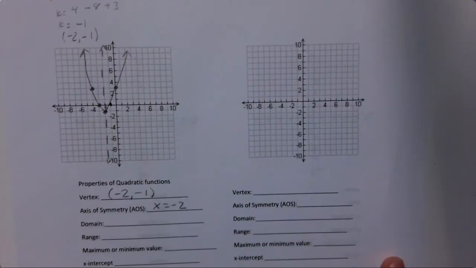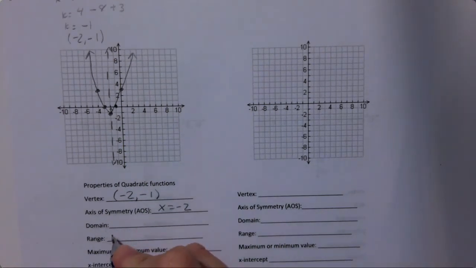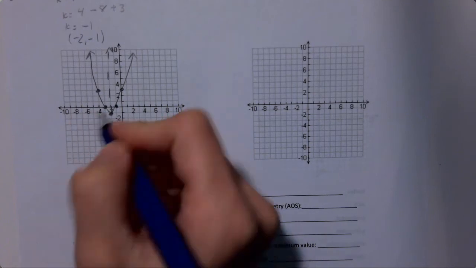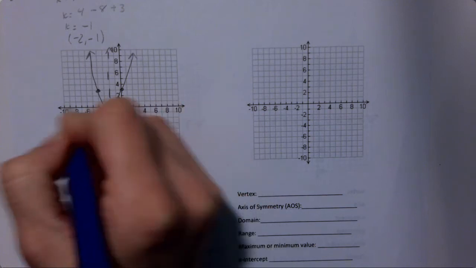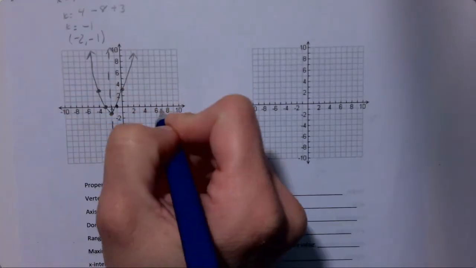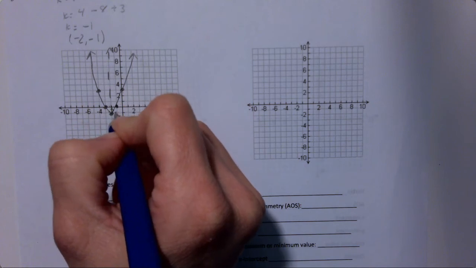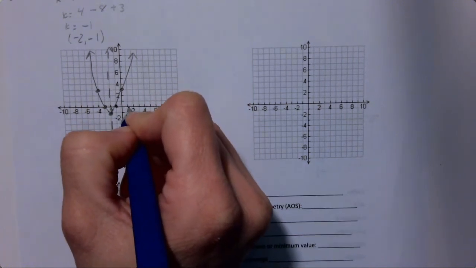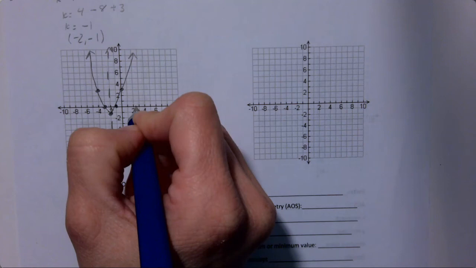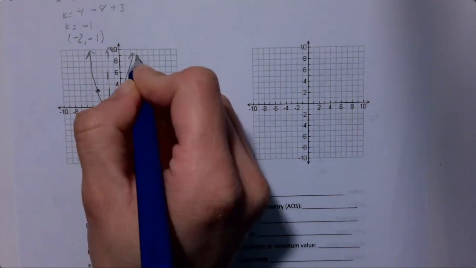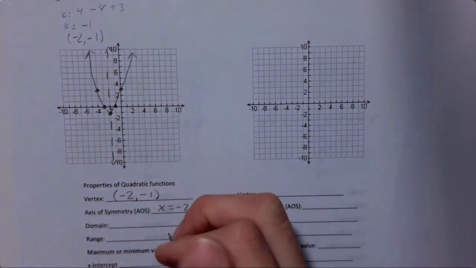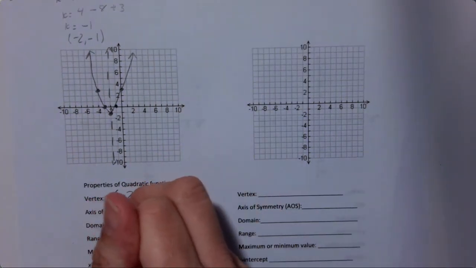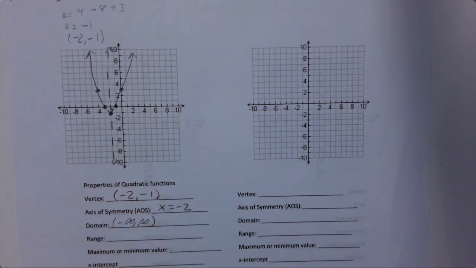The next thing they want to know is the domain and the range. Well, remember, the domain is all of your possible x values. It means if I plug a value in for x, will I get a number out for y? This parabola is going along your x-axis. That means if you plug a number in for x, like 1, you're going to get a value out for y. If you plug in 2, you're going to get a value. If you plug in 3, you're going to get a value out for y. And this goes on forever and ever. So that means the domain is -infinity to +infinity.